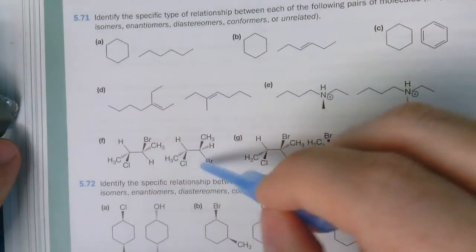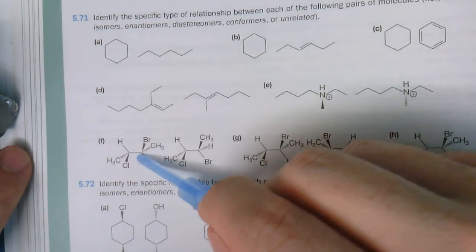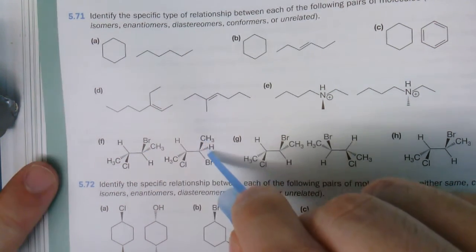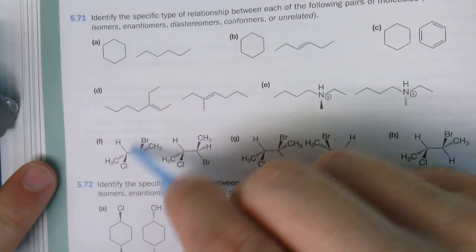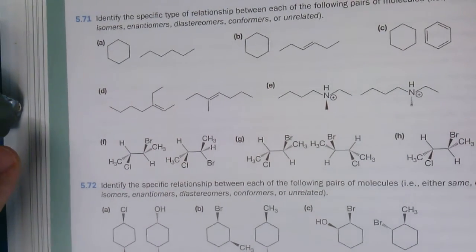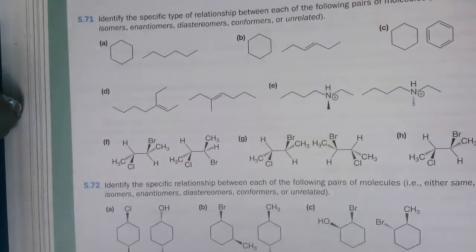The other thing you could do is assign R versus S to these, now that we know how to do this, and you'll see that the stereochemistry did not change. The chiral center is still the same configuration in both of these. All we did was rotate that bond. So those would be conformers, right? Conformers is when we rotate the molecule about a single bond.